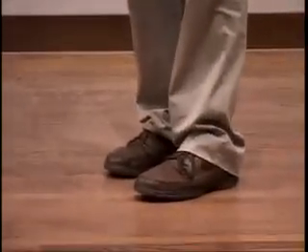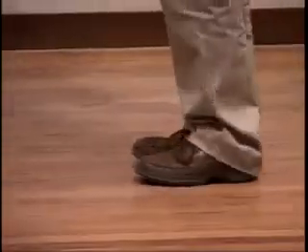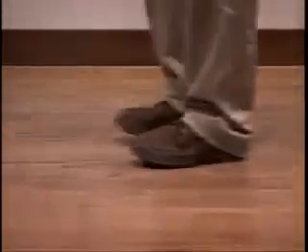So somehow, I need to alternate. The steps need to get smaller and smaller, and they need to go down to 0. If all three things happen, then my legs will go together, and I will find that I converge to somewhere.